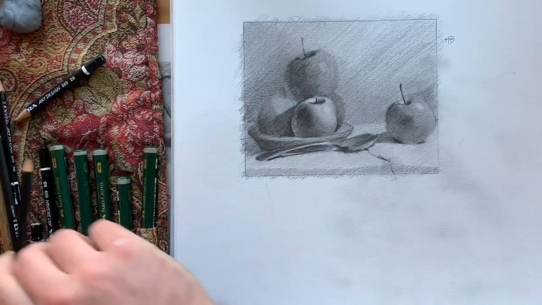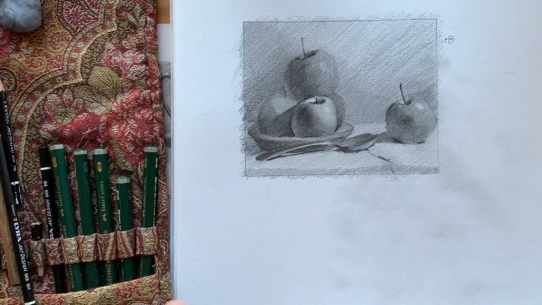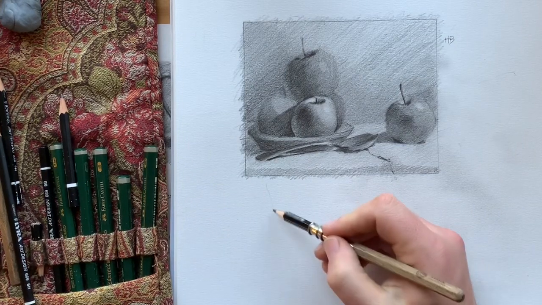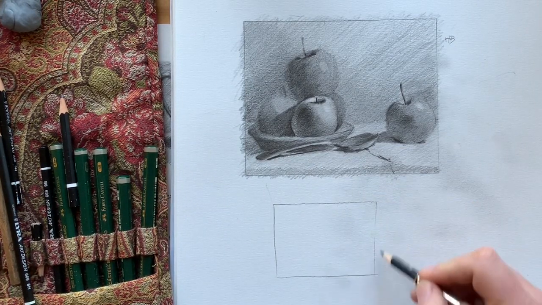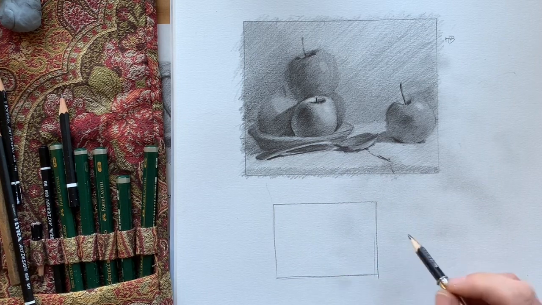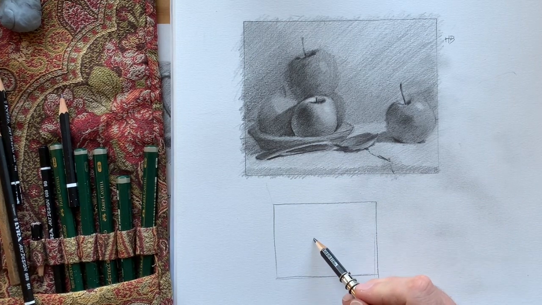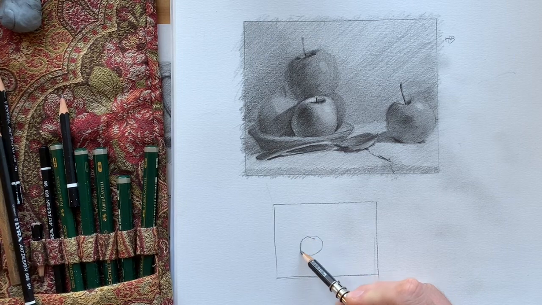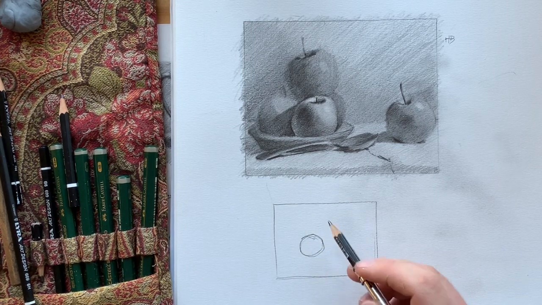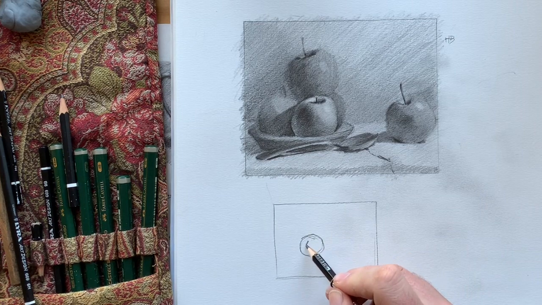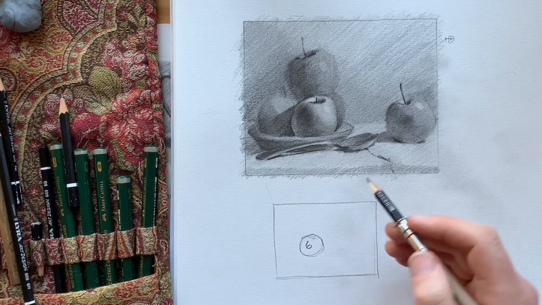So principally, what we have achieved there is to try and create a sense of this apple here having 3, 4, maybe 6 tones.